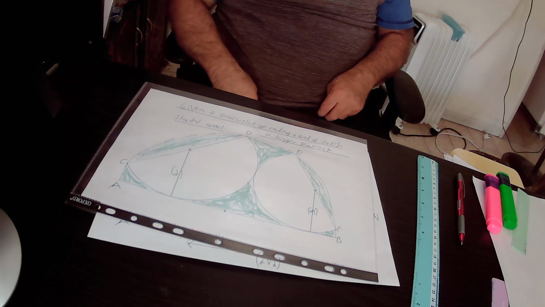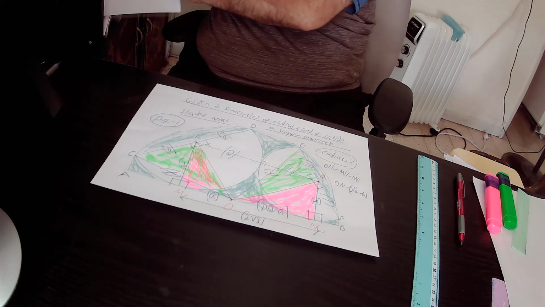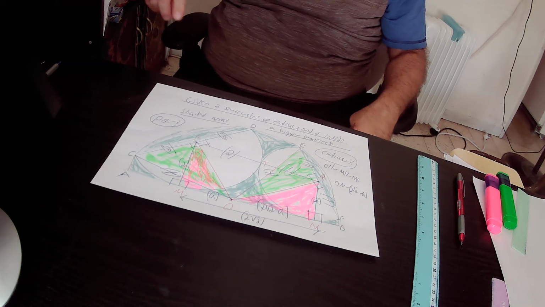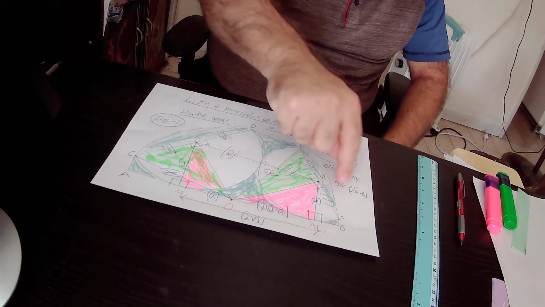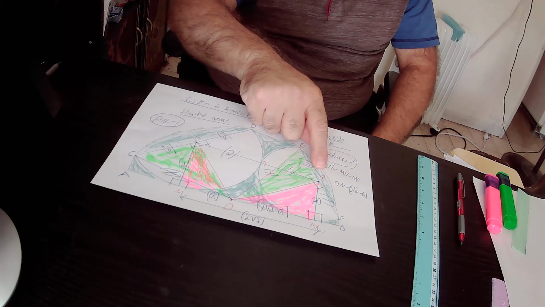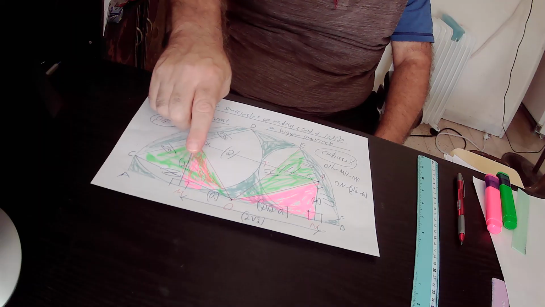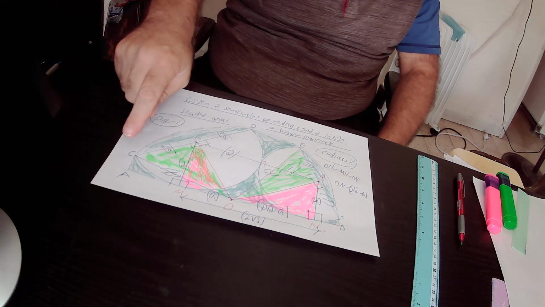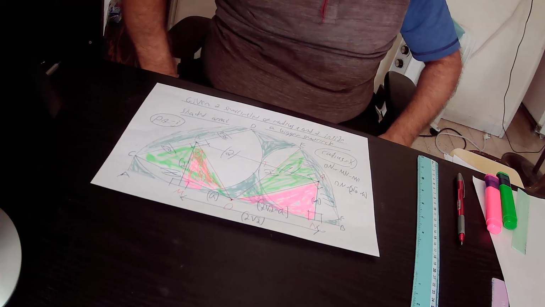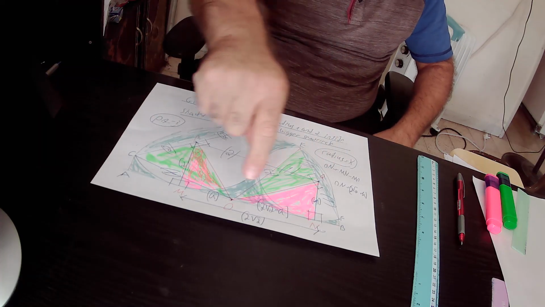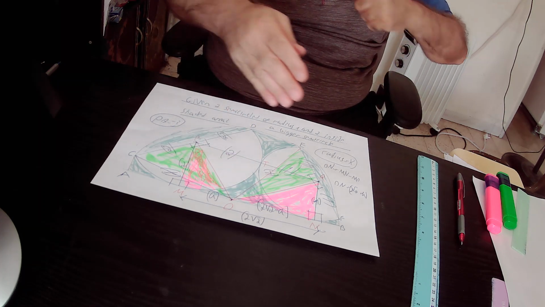So first of all, we define the center of this semicircle, this point is point P. We define the center of this small semicircle, this point is point Q. We define the point of tangency of tangent AB with this semicircle, this point is point M. Likewise, we define the point of tangency of tangent AB with this semicircle, this point is point N. We define the center of this biggest semicircle, this point is point O. Likewise, we define the radius of this biggest semicircle as X.